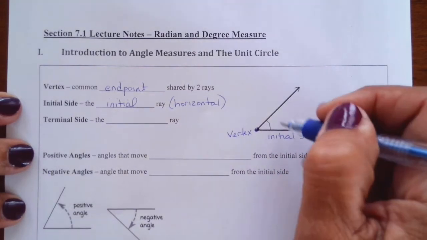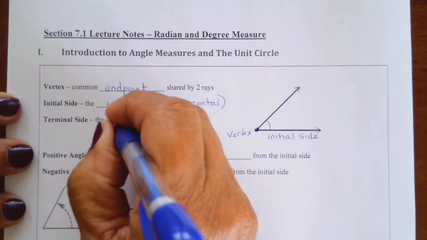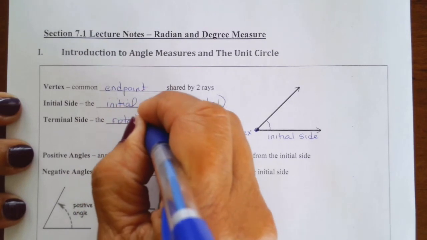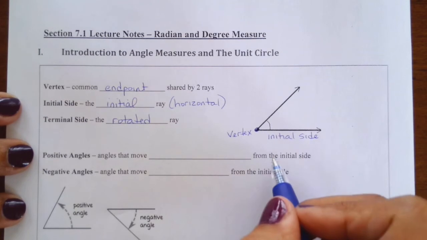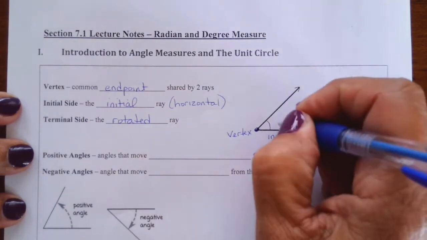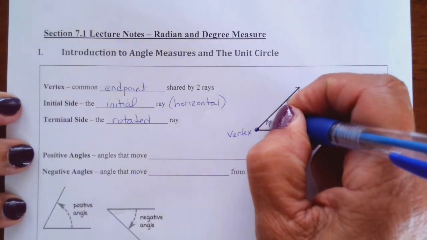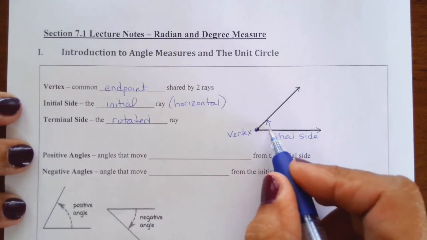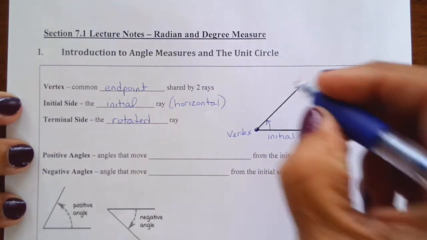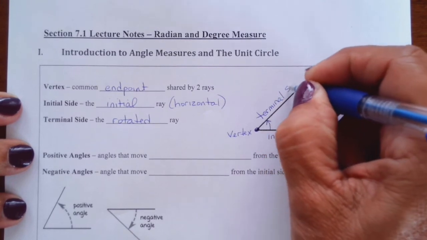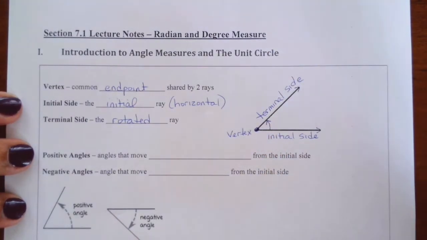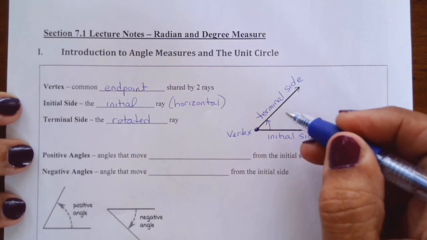And then the terminal side is what we call the rotated ray. So basically you're starting here and then you're going to rotate up or down a certain amount. When you rotate up, I'm going to put an arrow here to show that I started at the initial side and went up this way, then this would be considered the terminal side. Now, that right there is a positive angle.